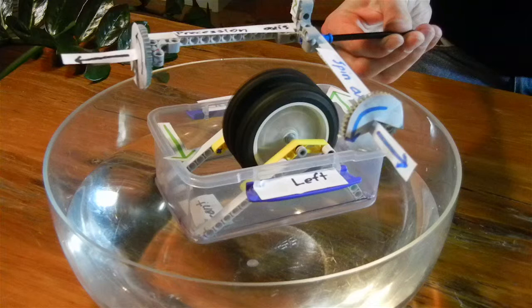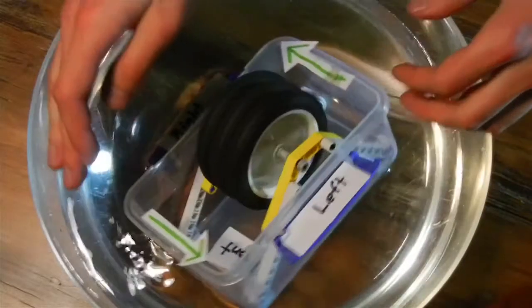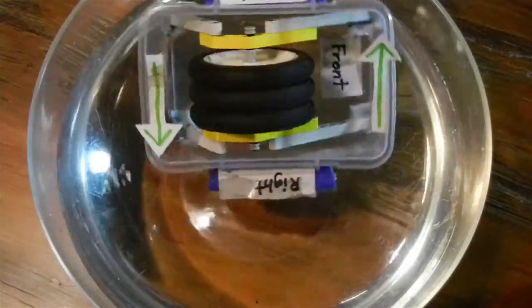We can see that the precession vector is directed to your left, causing the boat to tilt, pushing its right side deeper into the water than its left. Now we apply the moment and observe that this is in fact the case.